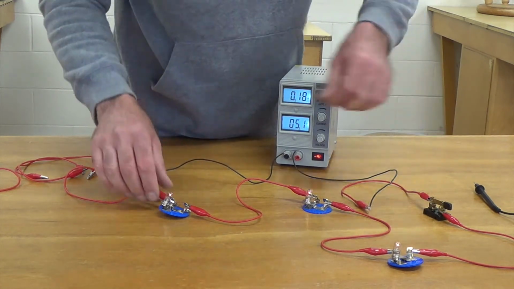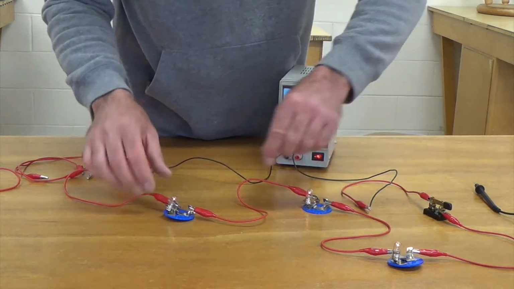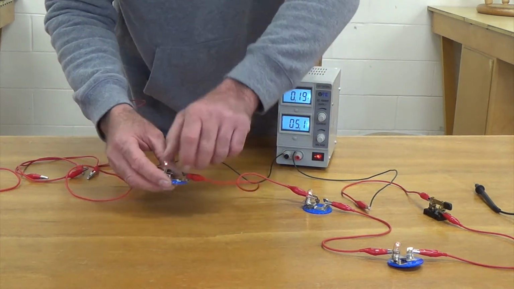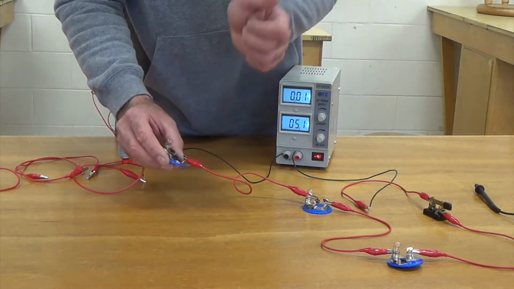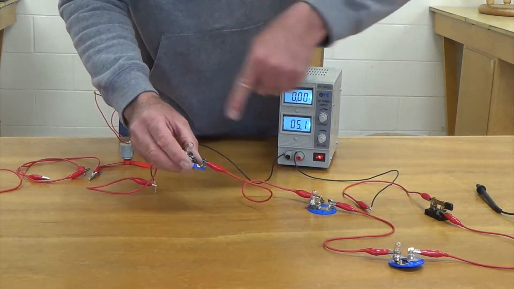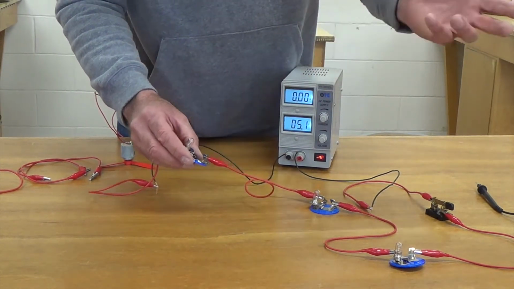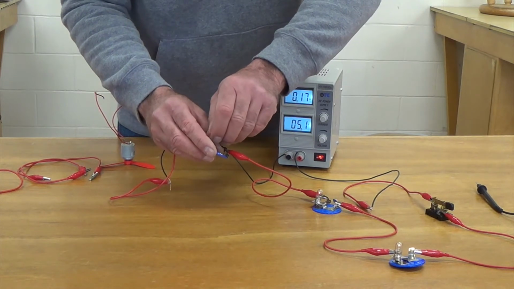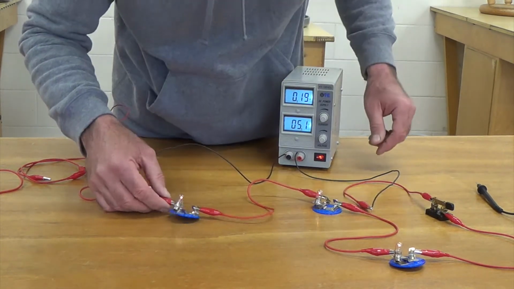But the problem with this type of circuit is if one of these bulbs burns out, the other two go out because I've broken that path, and everything in that path is now not going to have electricity flowing through it. So that's a series circuit.